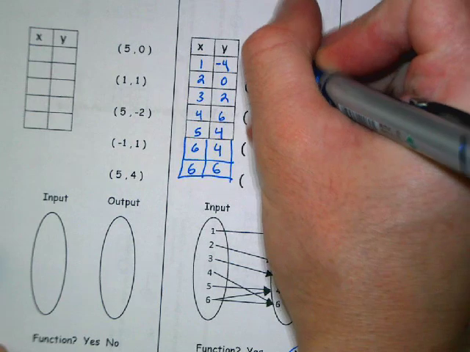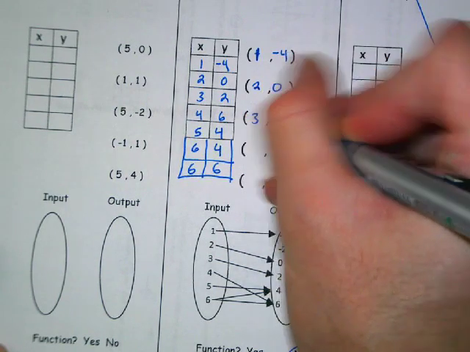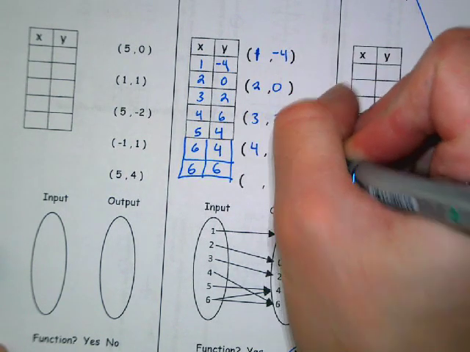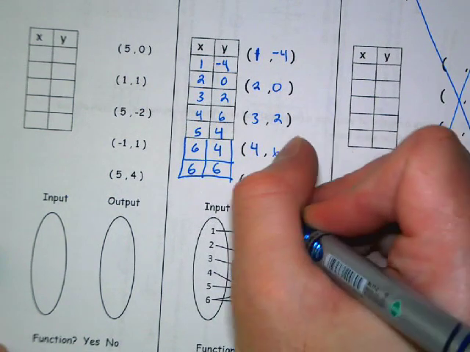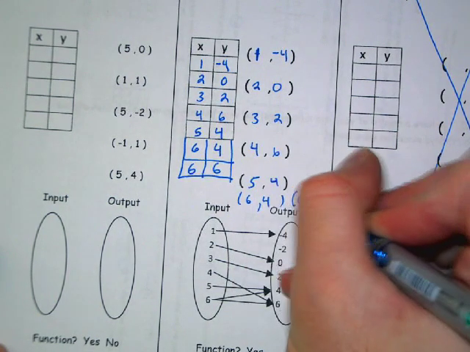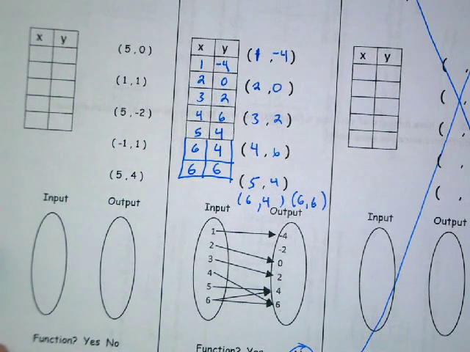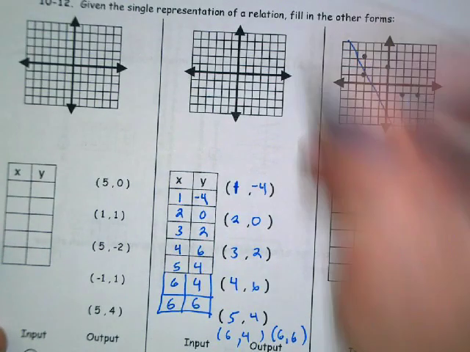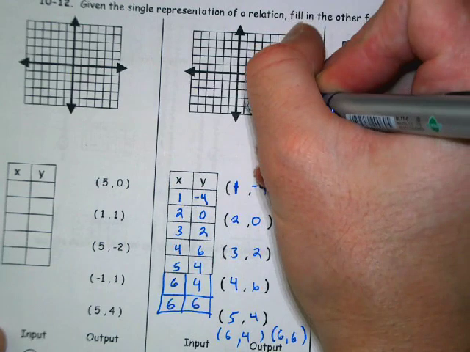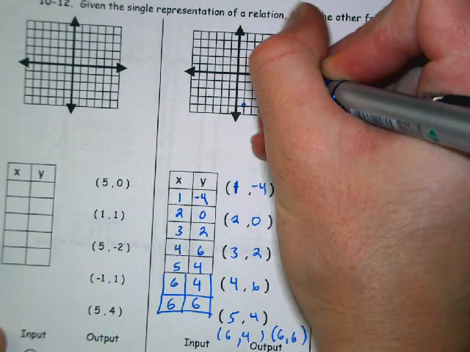Once you have that, you can just write it over into ordered pairs. 1, -4. Ooh, that should be a 1. 1, -4, 2, 0, 3, 2, 4, 6, 5, 4, and then we got to make 2 more points: 6, 4, and 6, 6. So now we took the map, we made a table, we made ordered pairs, and last is just go graph those points.